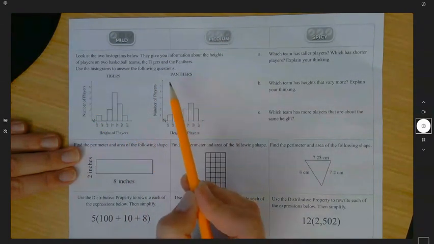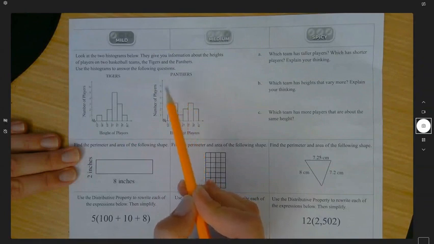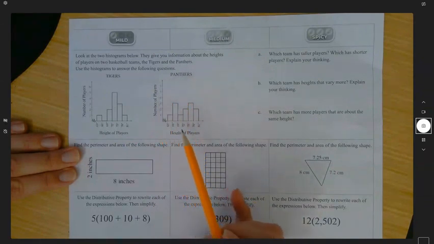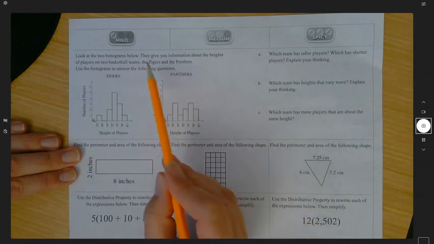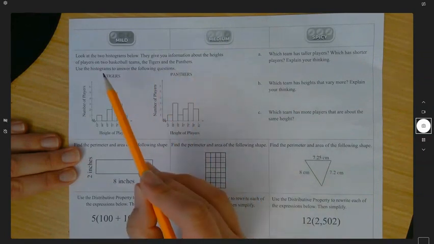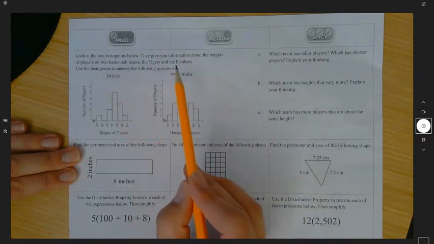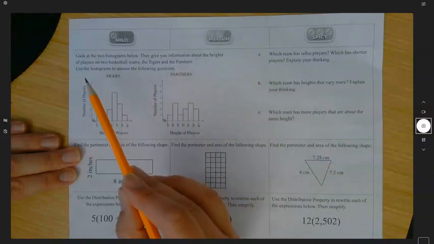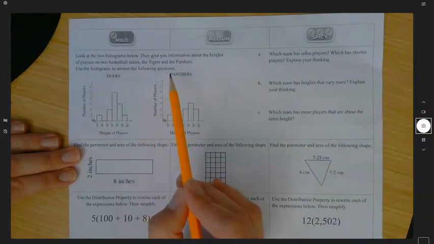Then over here we have Panthers, which is another team name. Again, number of players and the height of players. They give you information about the heights of players on two basketball teams, the Tigers and the Panthers. Use the histograms to answer the following questions.